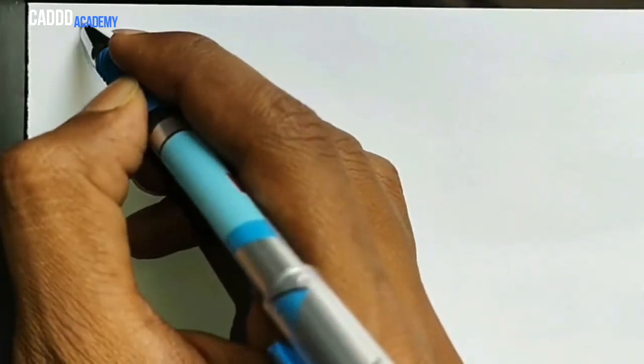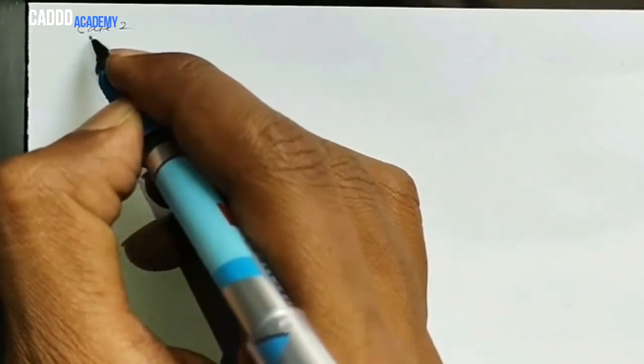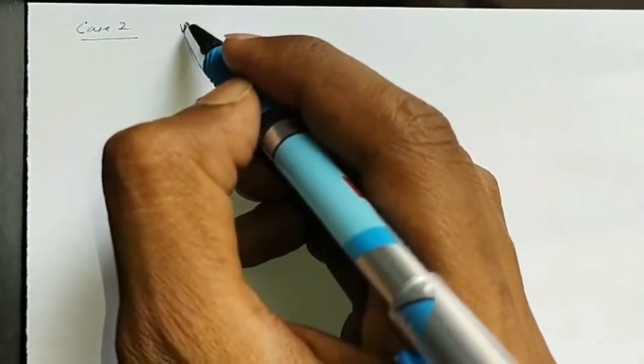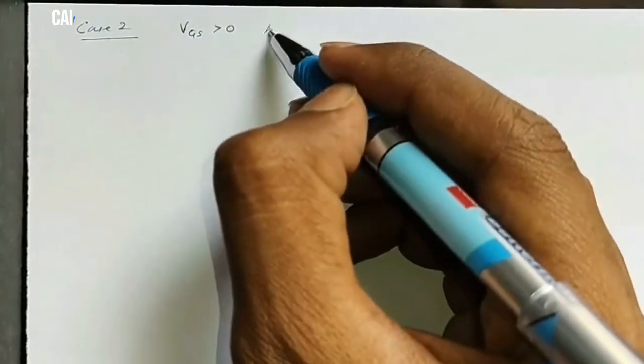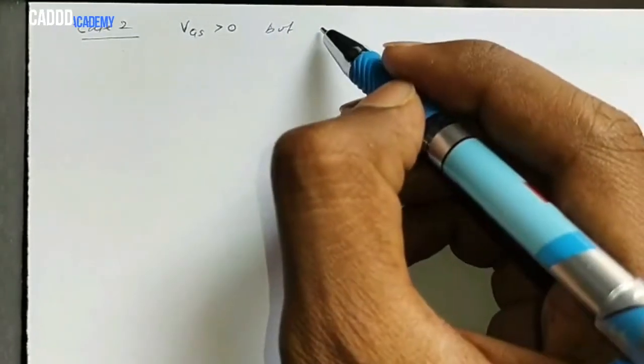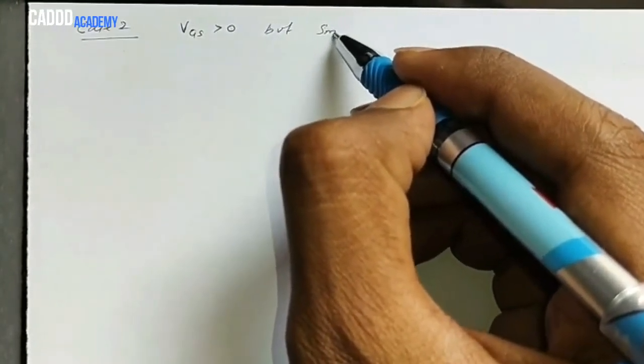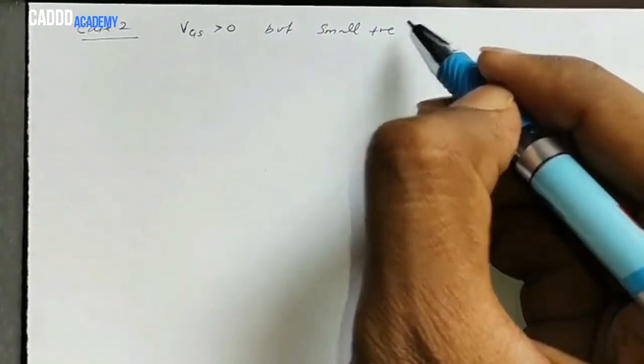Now we are done with case 1 and I am taking the next case, case 2. In this case 2, VGS will be greater than 0 but not largely greater than 0. It will be a small positive value.